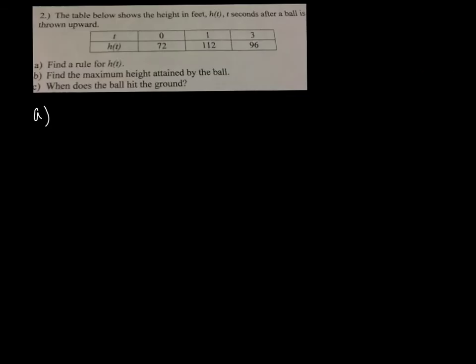Okay, example number 2. The table below shows the height of a ball thrown upward. Find a rule. Now, a rule just means a function. It's just another word for function. Tell me what's the maximum height of the ball and when does it hit the ground. Now, normally I make my students go through this one on their own, but since I'm teaching this through a video, I'm going to walk you through it. Might help you out. So, let's find our rule first.